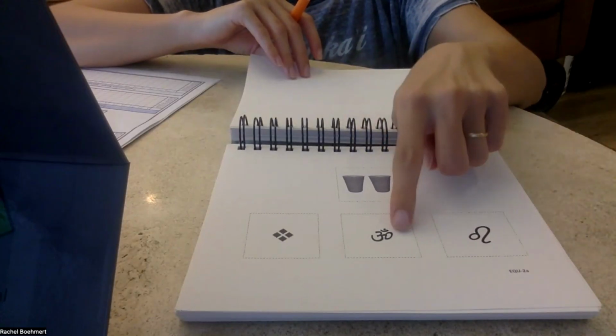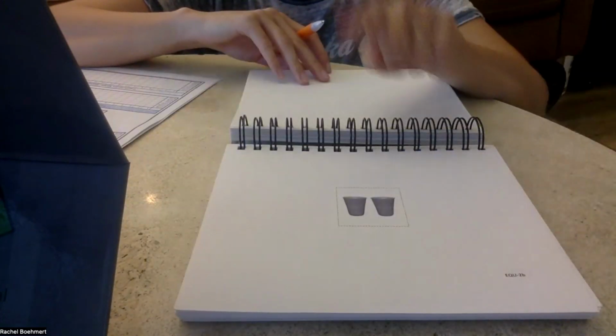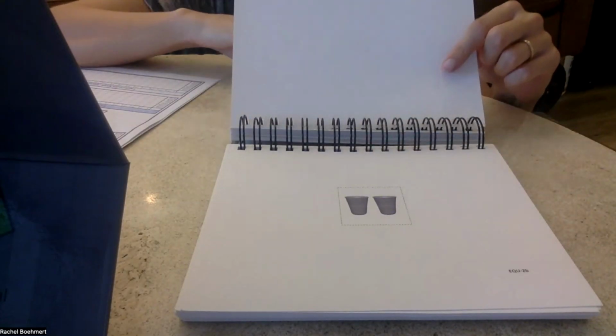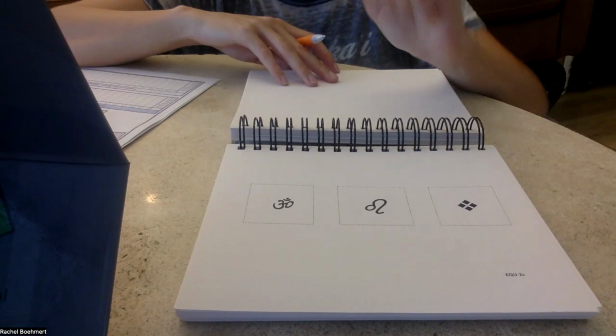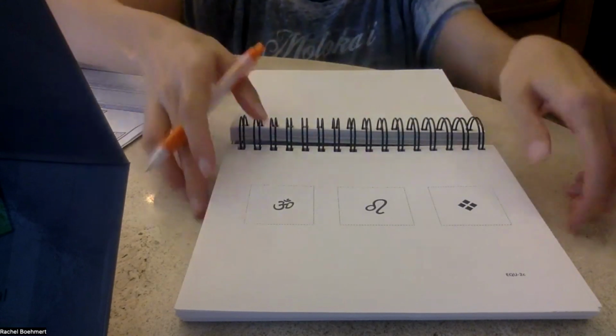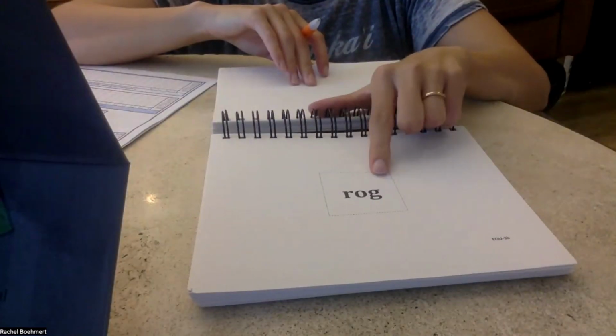This is the same as this. These are the same as Yud. Now you try it. Which one of these is Yud? Rog is the same as a Bim. This is Rog.